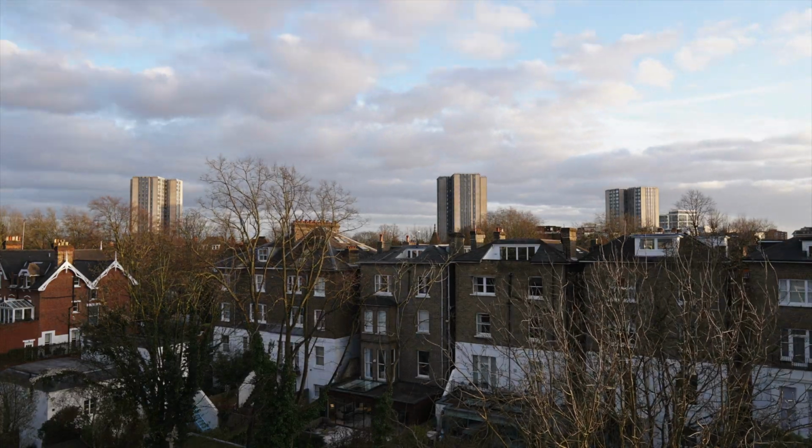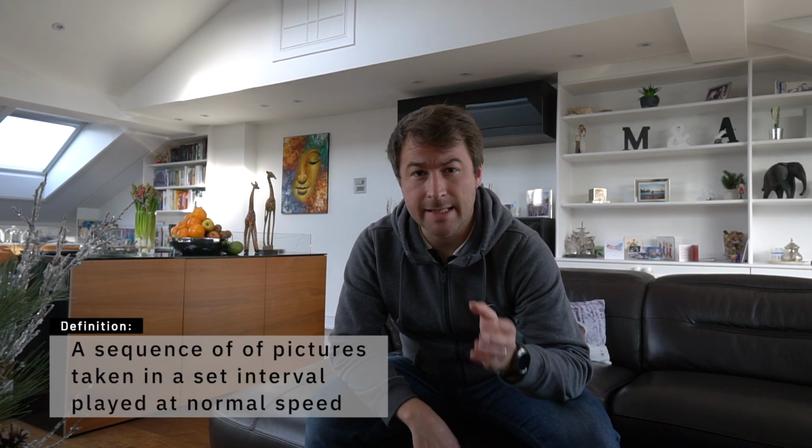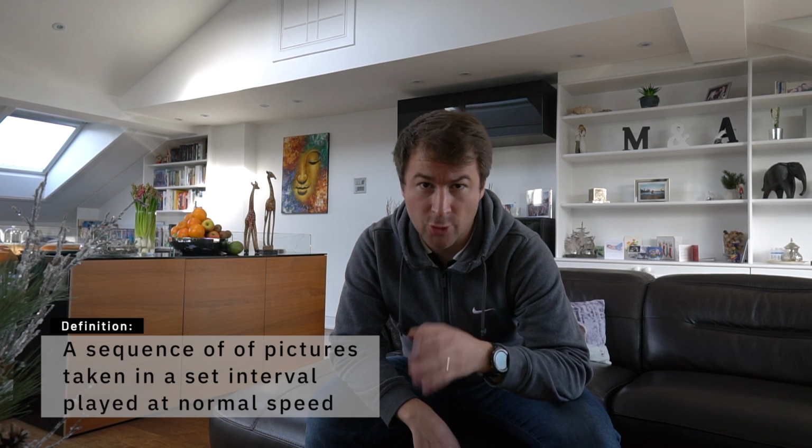Okay, that's done. So now let's talk about time lapses. First, what is a time lapse? Well, technically speaking, it's a sequence of pictures taken in a set interval, played at normal speed. So put simply, it's just a video played faster than normal speed actually.